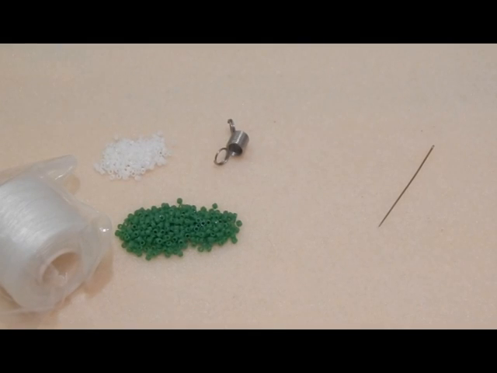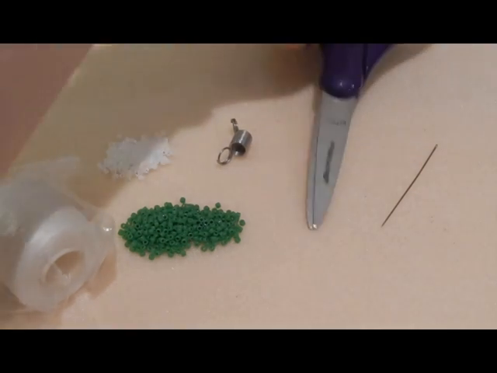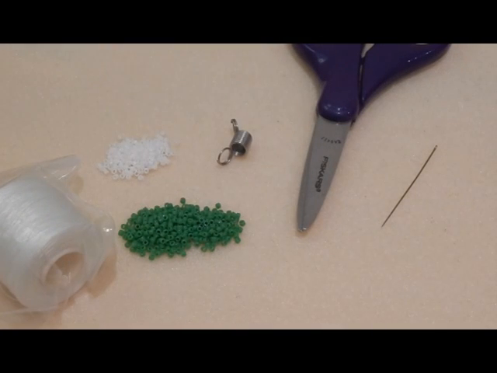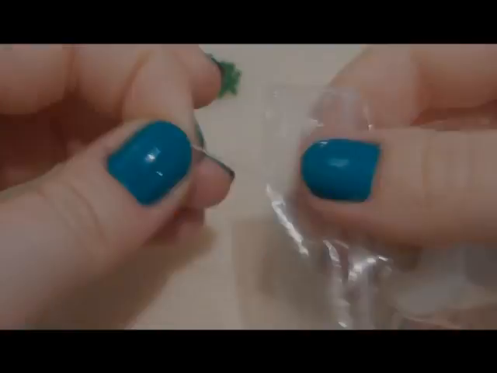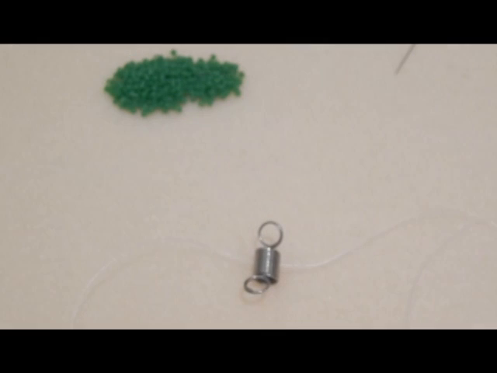So for this tutorial you are going to need, or I'm using, size 11 Miyuki Delica beads, a bead stopper, a needle, some scissors and some beading thread. I used a full 5-gram tube of the background colour. So I'm just snipping off 2 meters of my beading thread. You don't want to start with it too long. I've stretched it, and then I'm just attaching my bead stopper on the end.